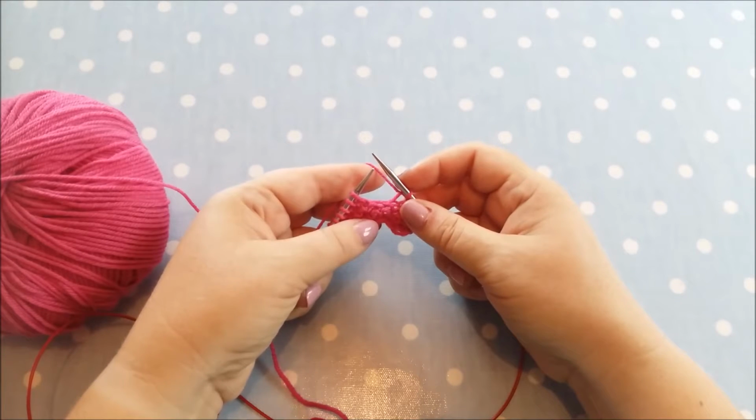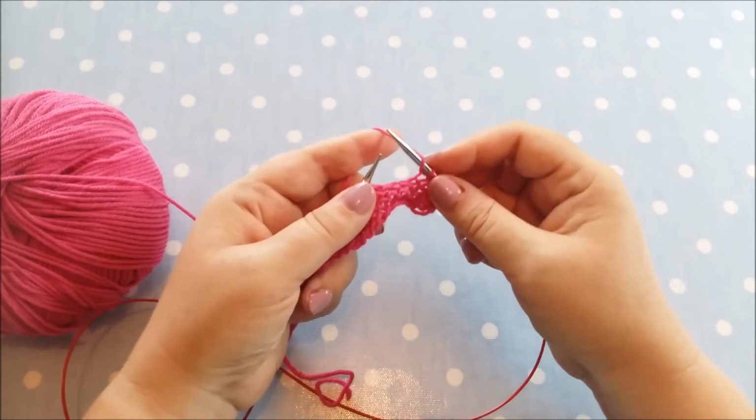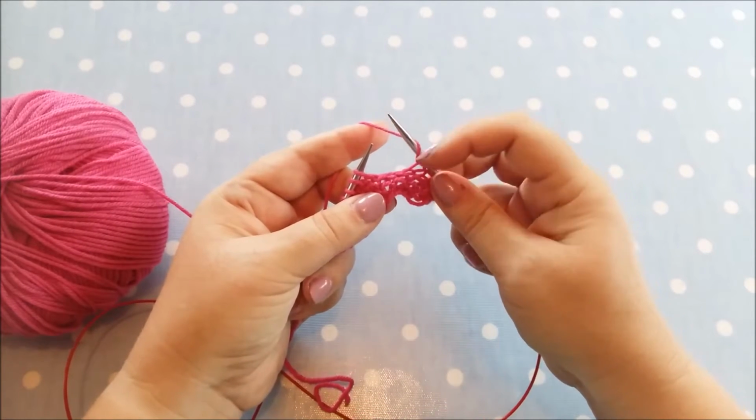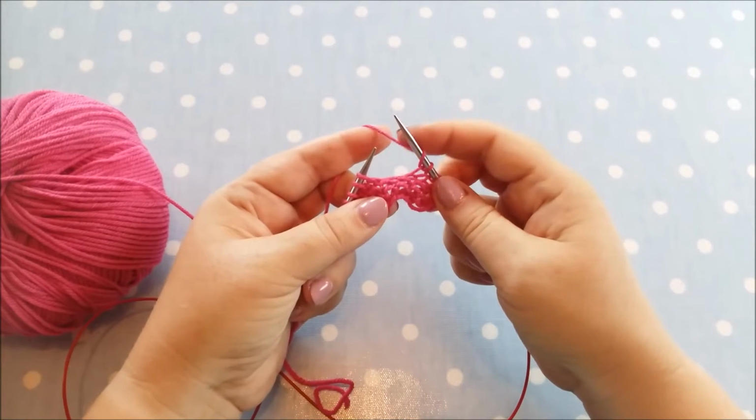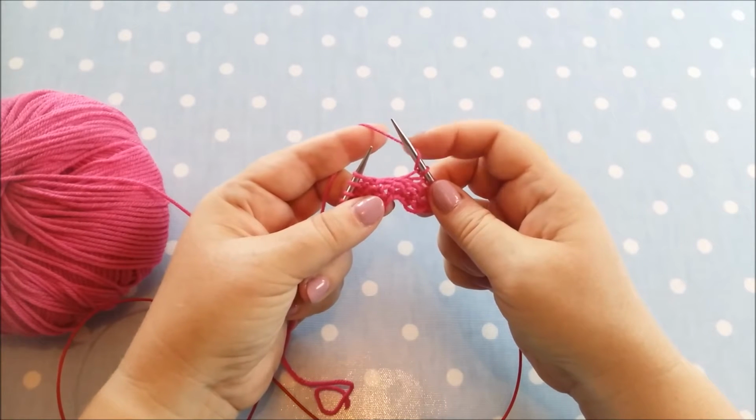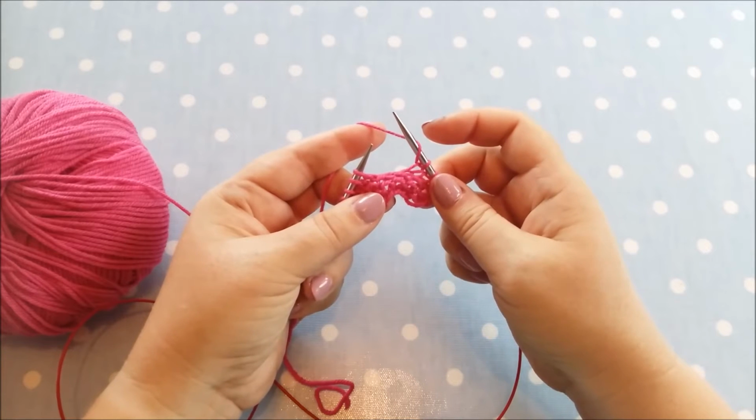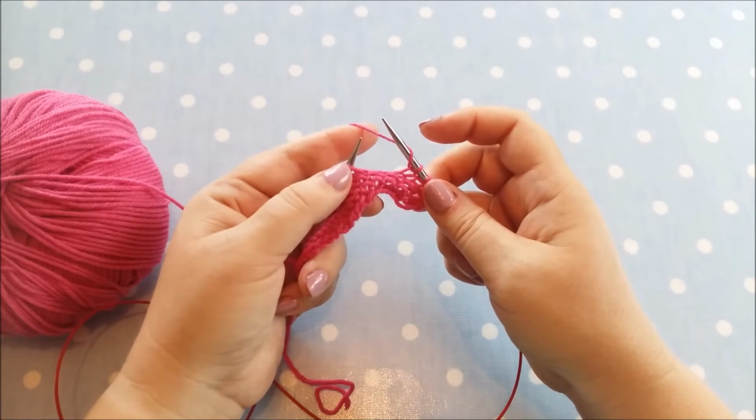Making a yarn over, yarn forward, is basically making a new stitch. So you're increasing a stitch, making a new stitch by making a hole. The yarn basically just goes over your right needle from front to back. That is the yarn over, yarn forward. That's all there is. It just goes from front to back. The next stitch is its own stitch.